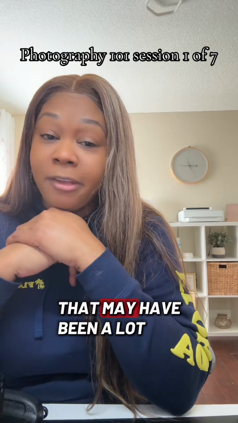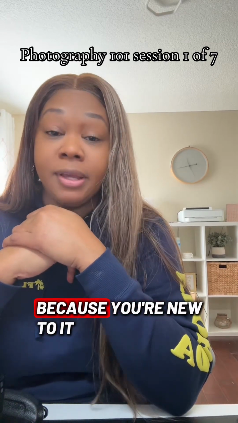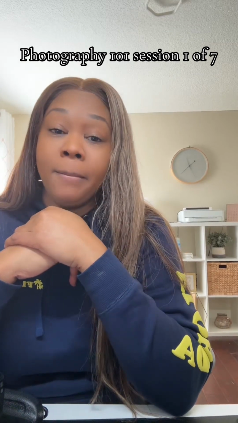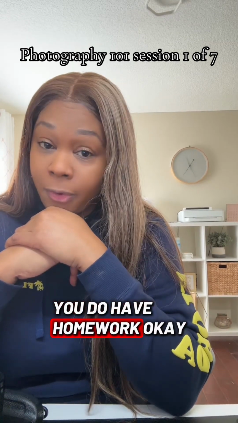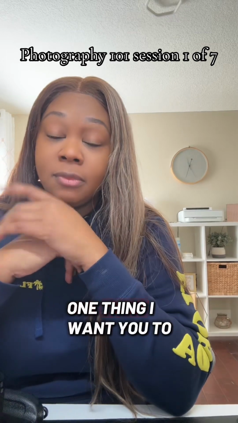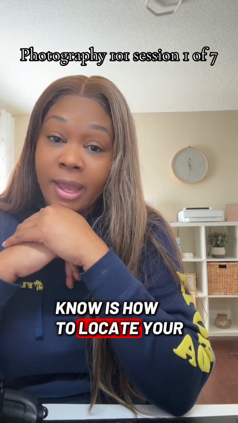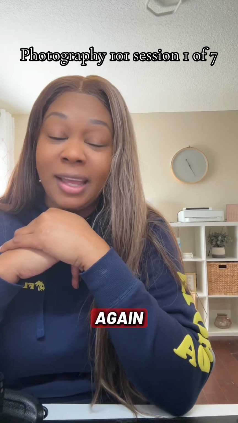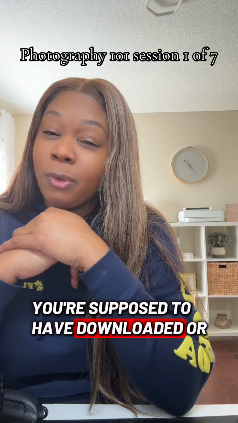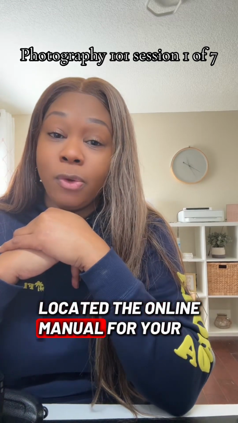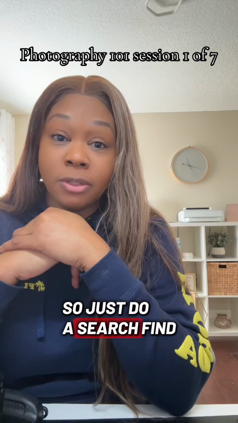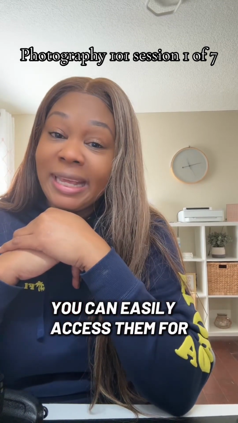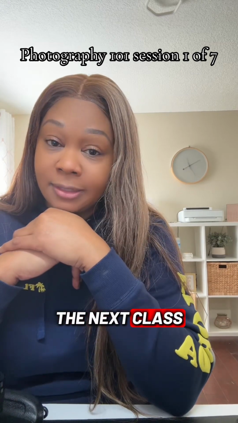Now, that may have been a lot of information for some of you because you're new to it. It may be information that you already heard if you're not new. But what I want you to do, you do have homework, okay? One thing I want you to know is how to locate your ISO, aperture, and shutter speed on your camera. Again, you're supposed to have downloaded or located the online manual for your camera, so just do a search, find a control find, whatever, and find these settings so that you can easily access them for the next class.